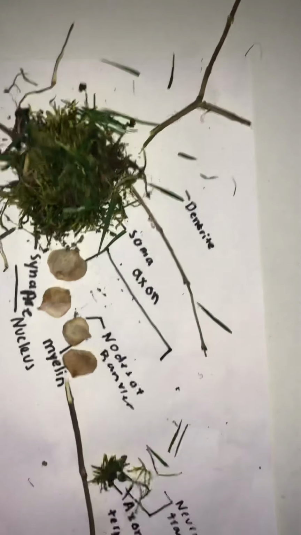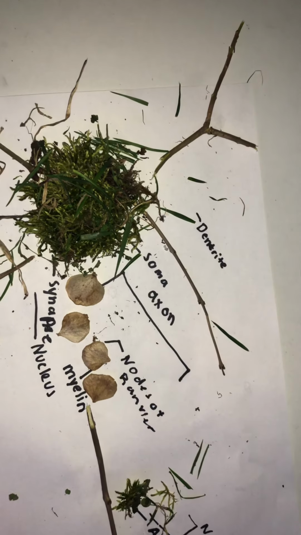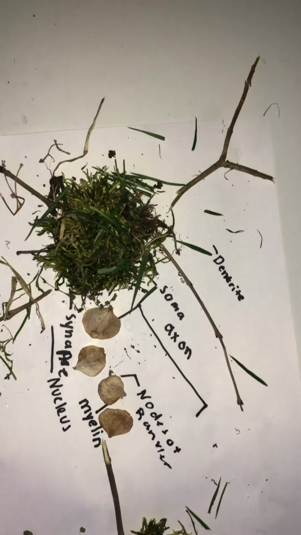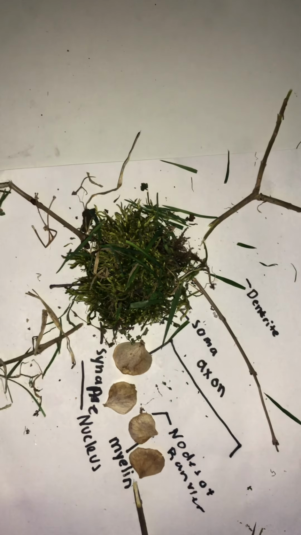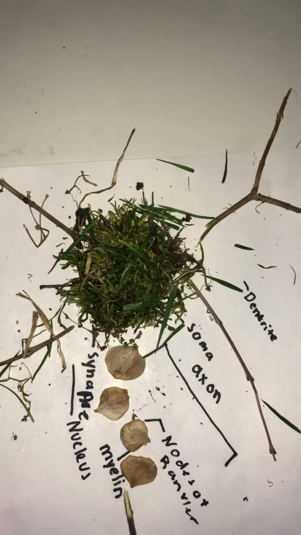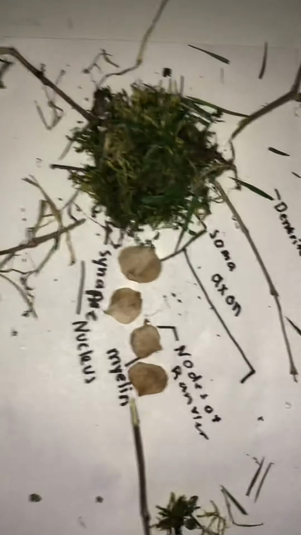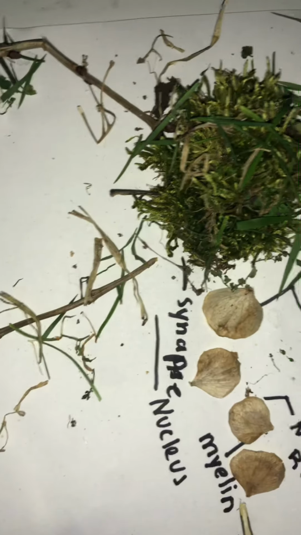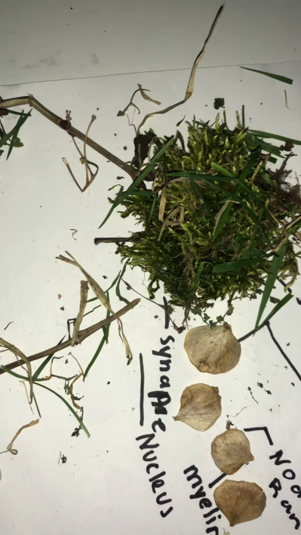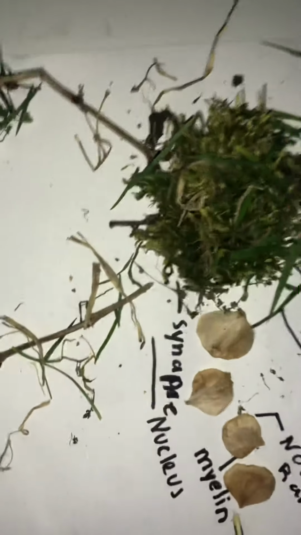trees. So it's similar to tree branches, and they extend to the other neurons, and they receive messages from other neurons. The synapses occur, and they're the contact points between the different neurons, and this is where they communicate.